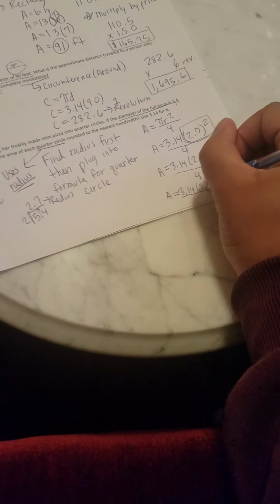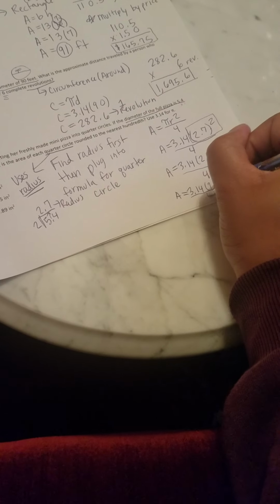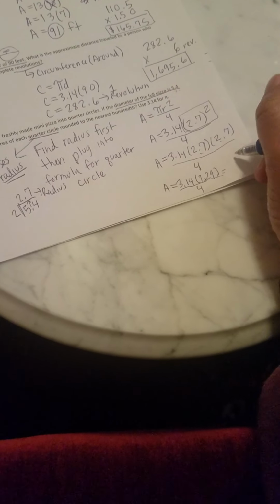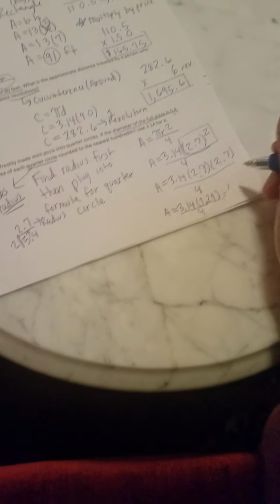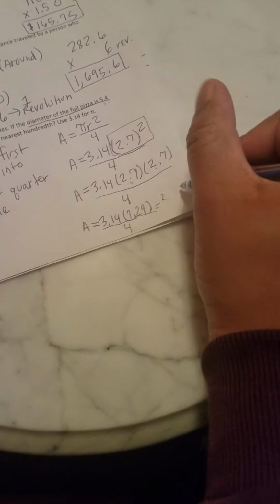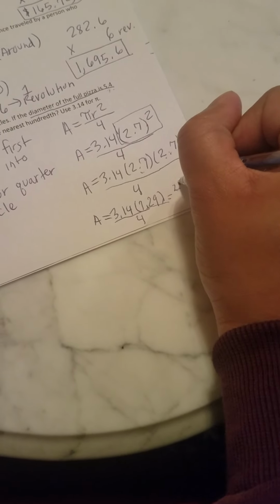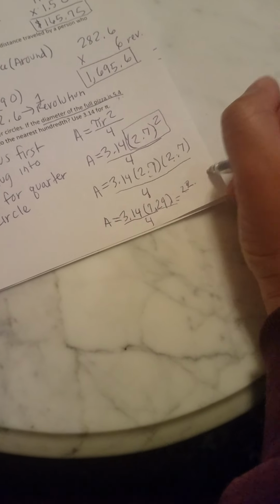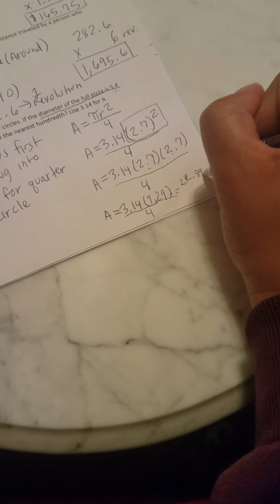Okay, divide by 4. Okay, then we're going to take care of the top first. That's the order in which we go. So that is going to be 22.8906.